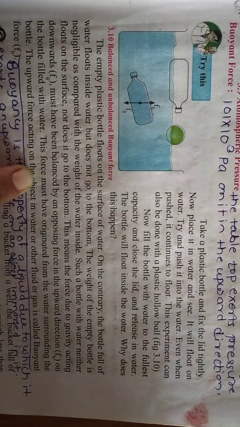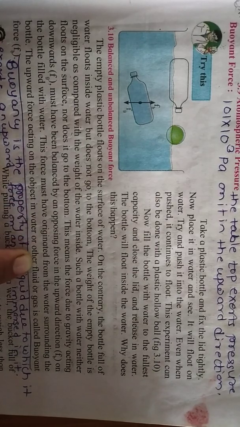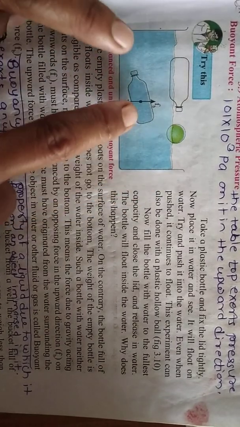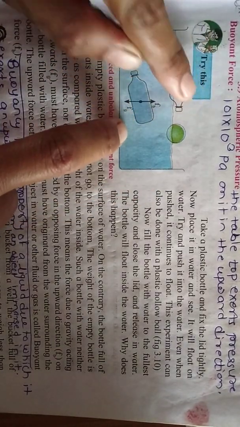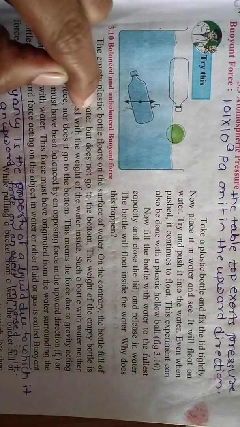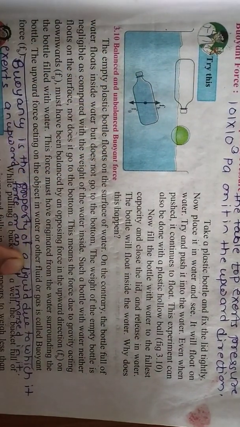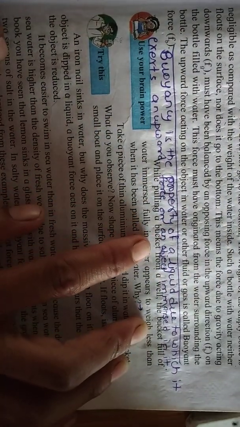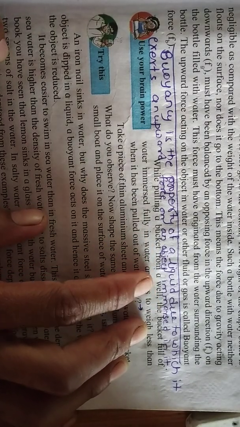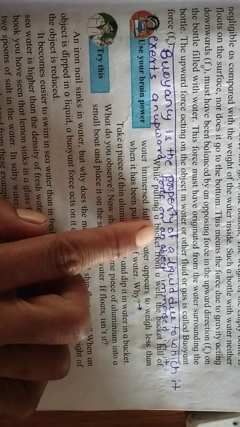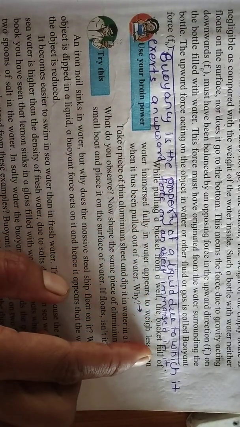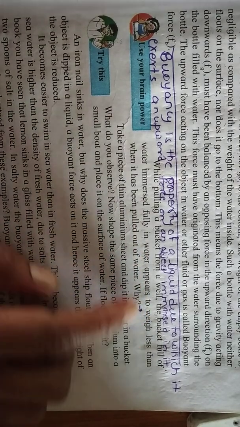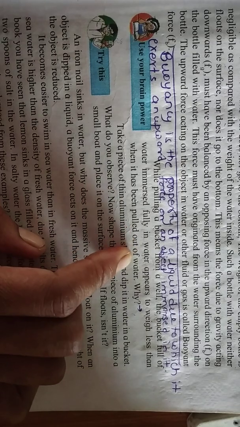The upward force acting on an object in water or other fluid or gas is called buoyant force. See, this is a tub. In this tub, the force exerted in the upward direction is buoyancy, and downward is gravitational force. Buoyancy is the property of a liquid due to which it exerts an upward force on an object immersed in it. While pulling a bucket from a well, the bucket full of water immersed fully in water appears weightless compared to when it has been pulled out of water.